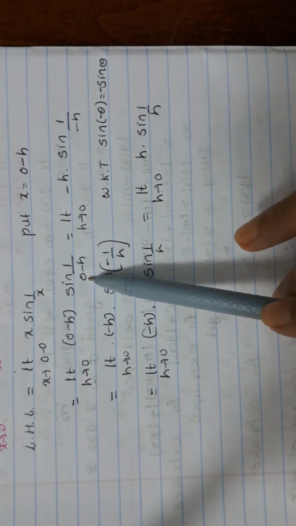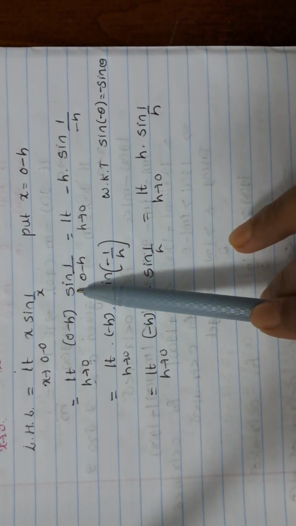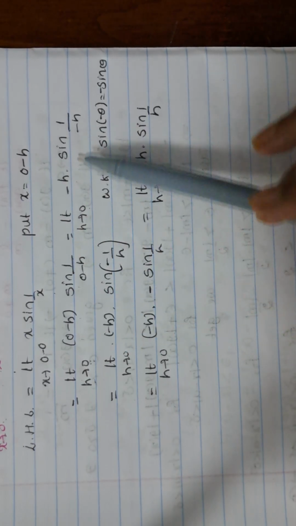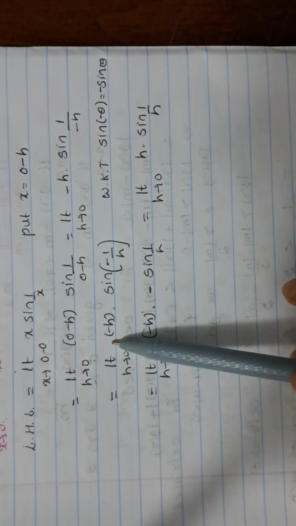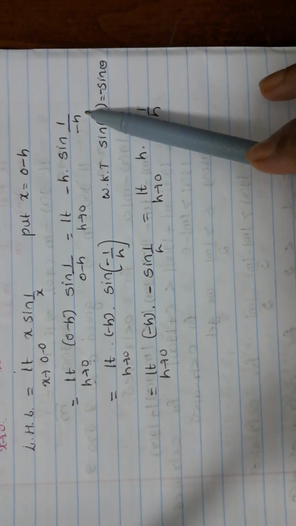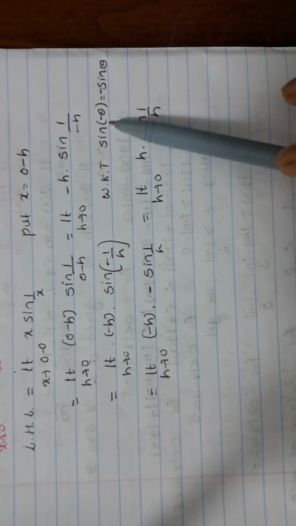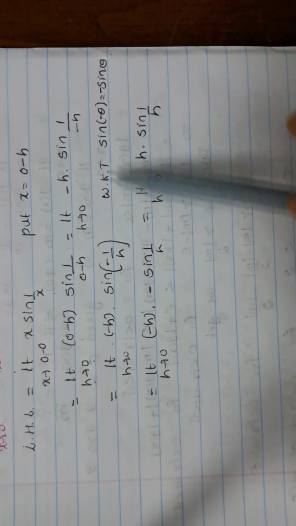So it will be sine of 1 over 0 minus h. This is equal to the limit as h tends to 0 of negative h times sine of 1 over negative h, which is negative h into sine of negative 1 over h. We know that sine of negative theta is negative sine theta, so I'm going to substitute this value in this.